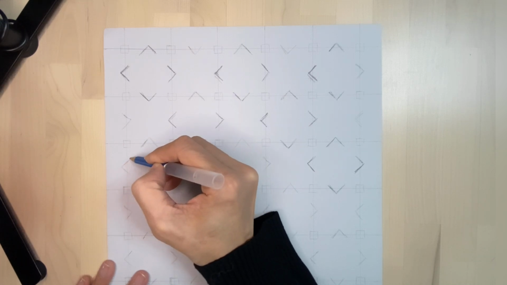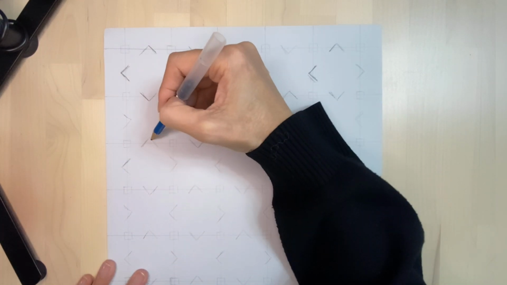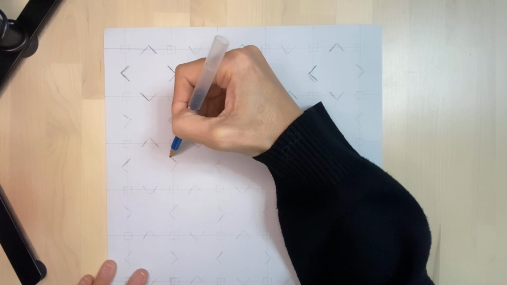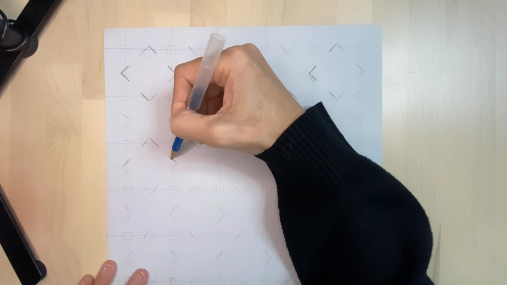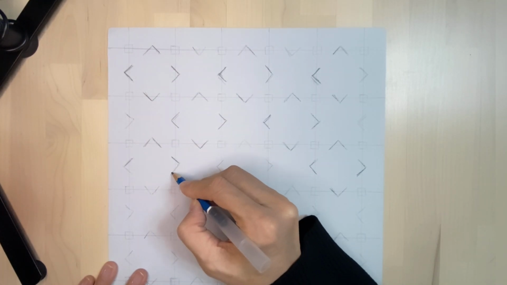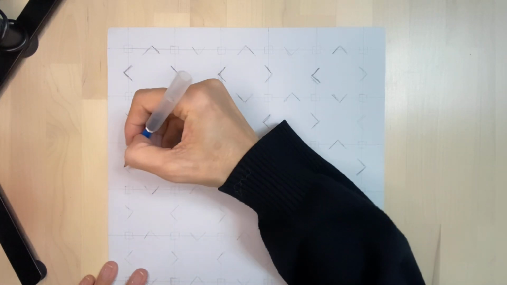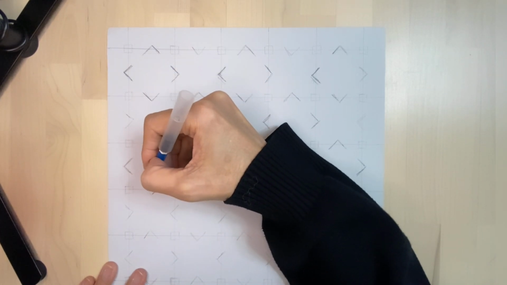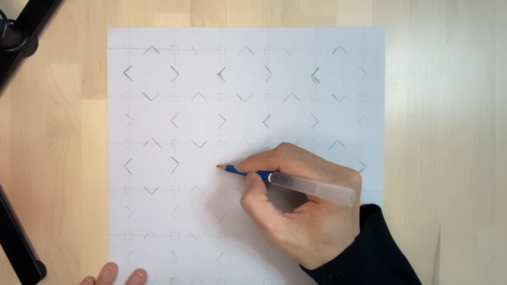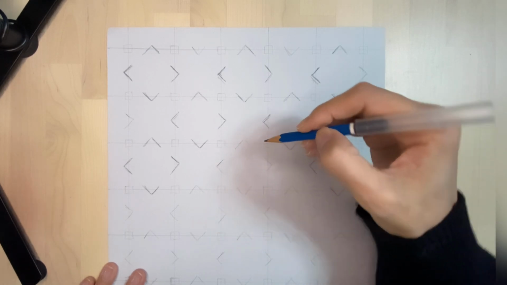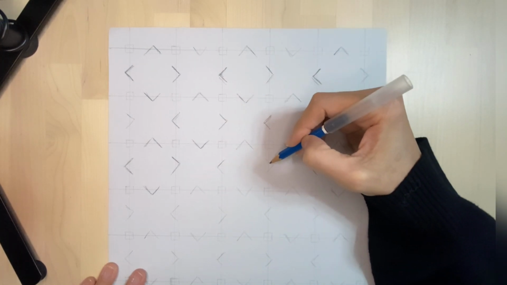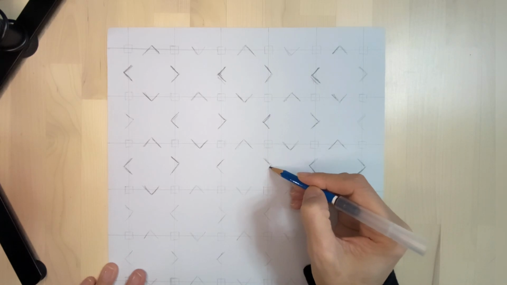Again, you're not going for perfection, so you don't have to worry too much, but it helps to make this shape look a little nicer and a little more organized.